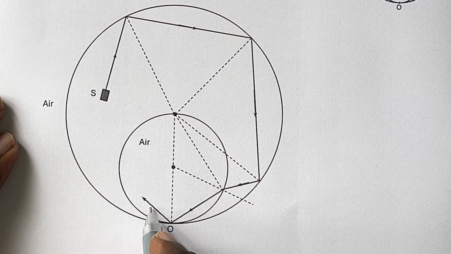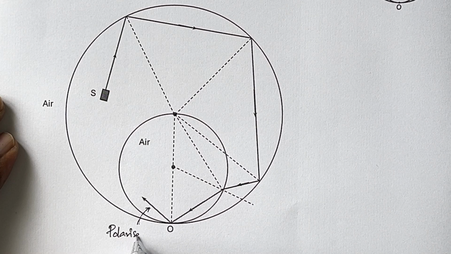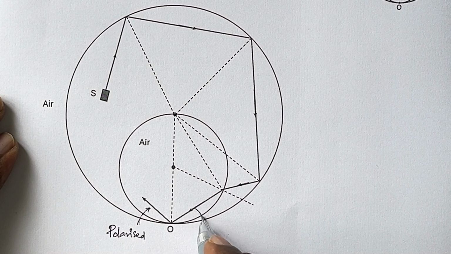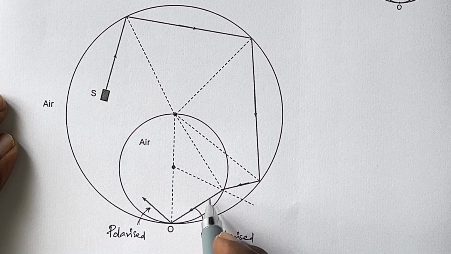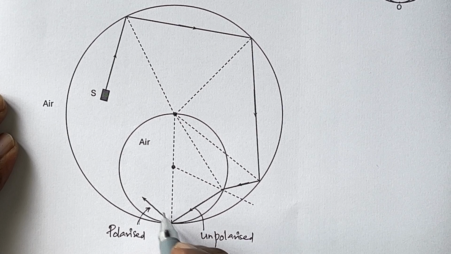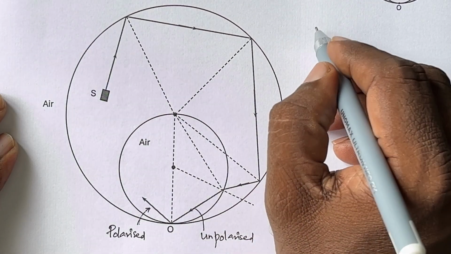This light ray is polarized and this light is unpolarized. So when the light ray is polarized due to reflection here, I can apply Brewster's law.